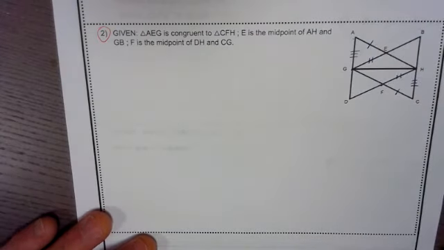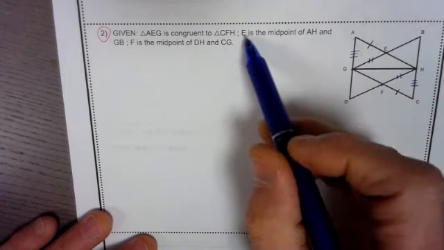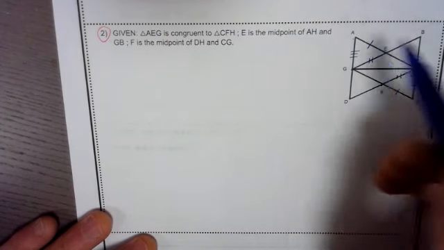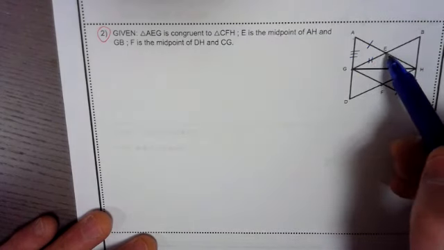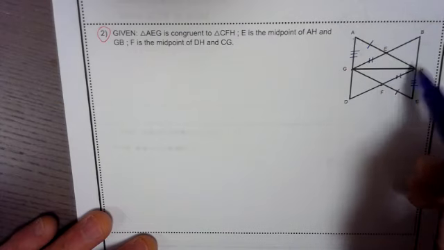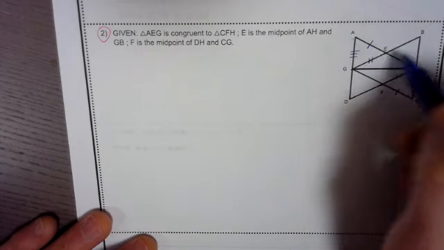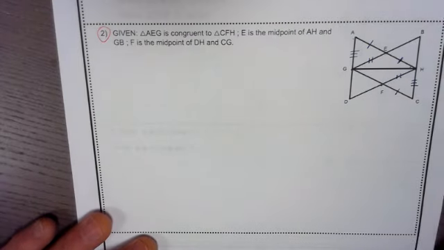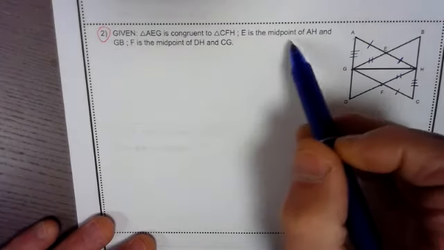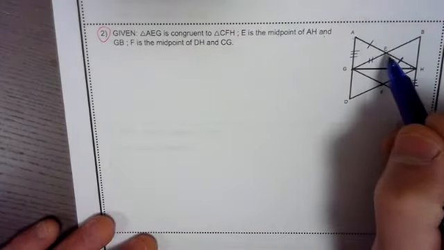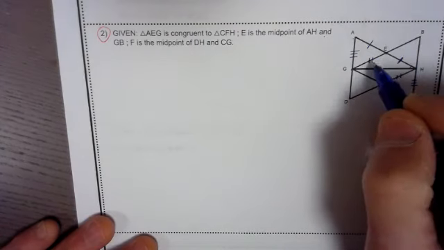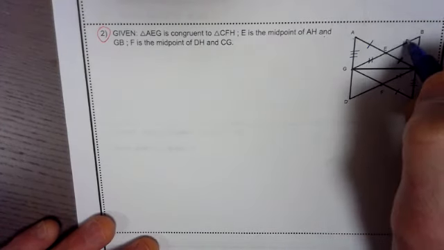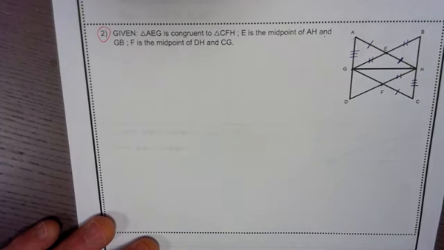Great. Okay. Now I also know that E is the midpoint of AH, which means if this is one tick mark long, then this one also has to be one tick mark long. And E is also the midpoint of GB. So if this is 2 tick marks long, that has to be 2 tick marks long also.